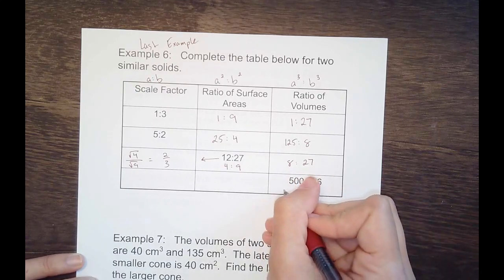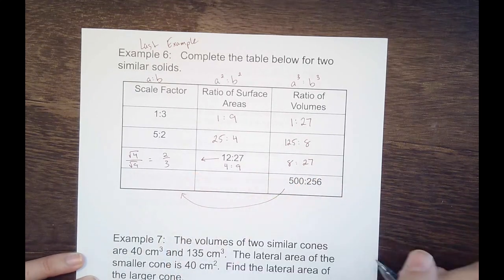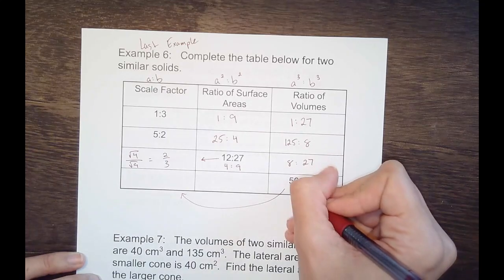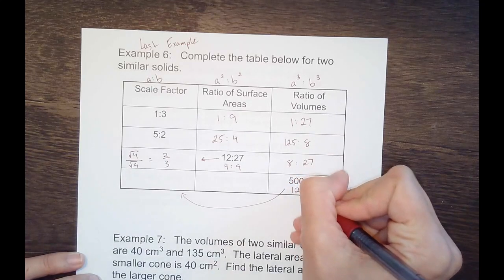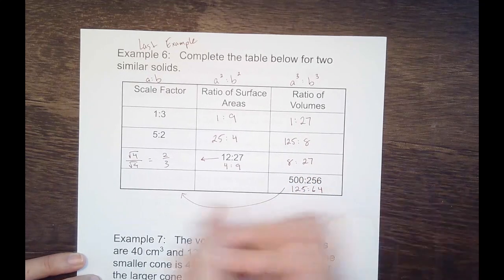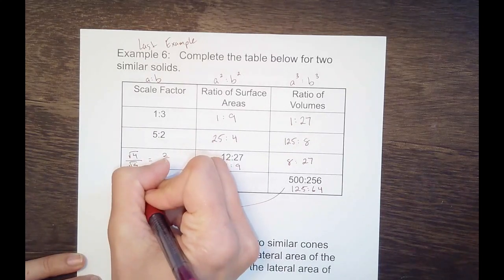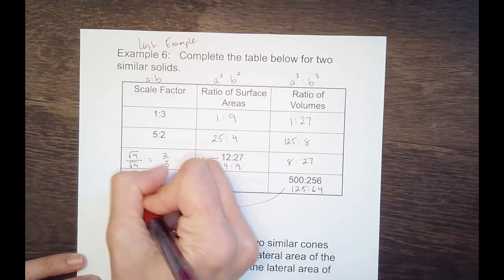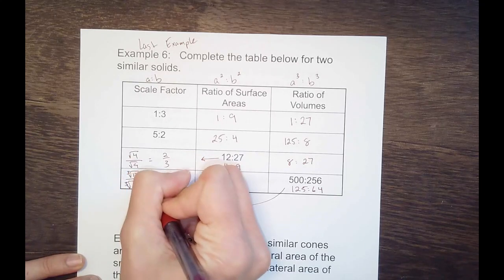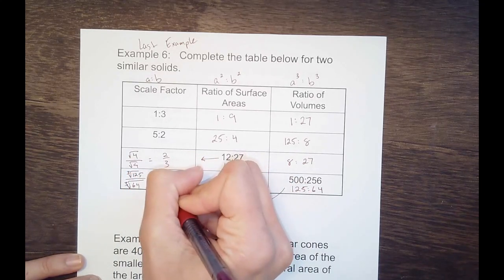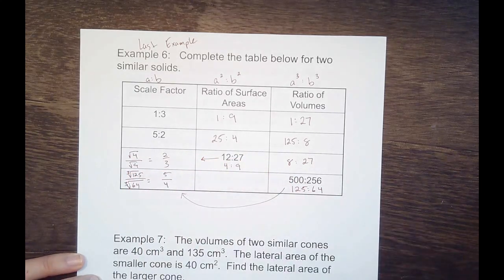Okay. 4, 7, 8, and 9. Okay, they're going to follow the same pattern. This time they're just using the volume ratio. Right, so you're going to be working with cubes, right? And you might have to take the cube root to get back to your scale factor. Right, so you can go ahead and try those on your own.